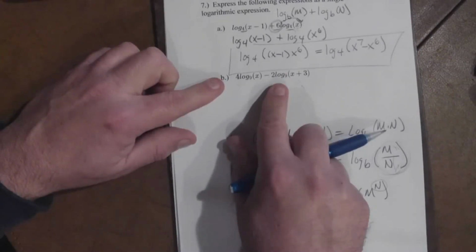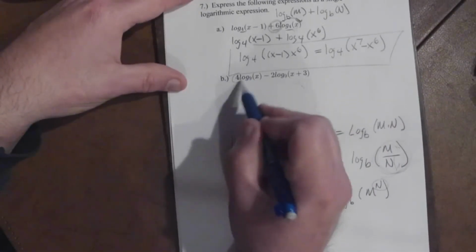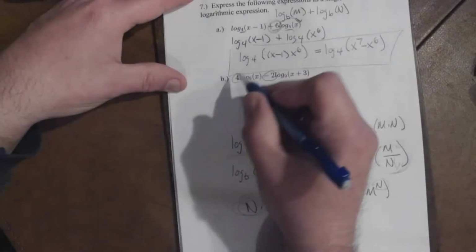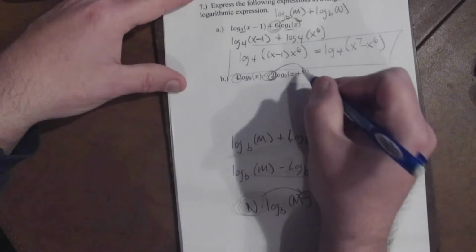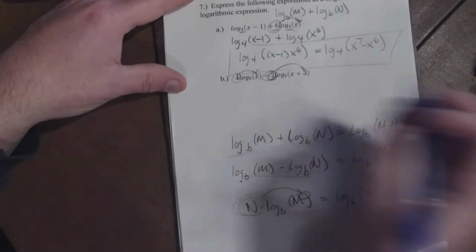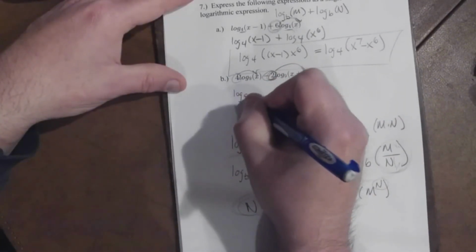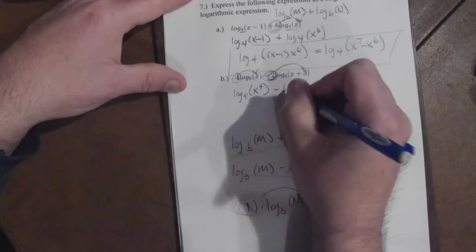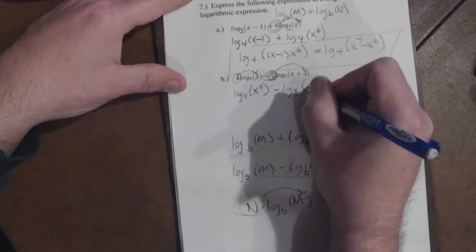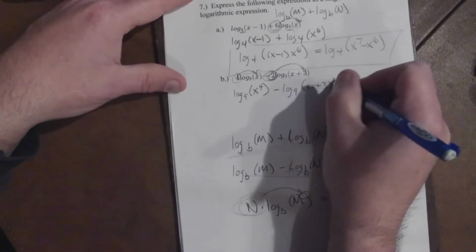Something similar could be done down here. These two constant multiples out in front, the 4 and really I should highlight the 2, can be brought up as powers on these arguments. This is log base 9 of x to the 4th minus log base 9 of the quantity x plus 3 squared.